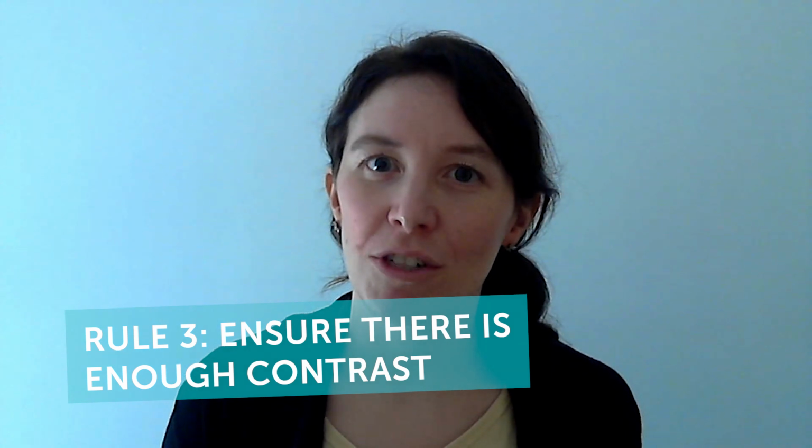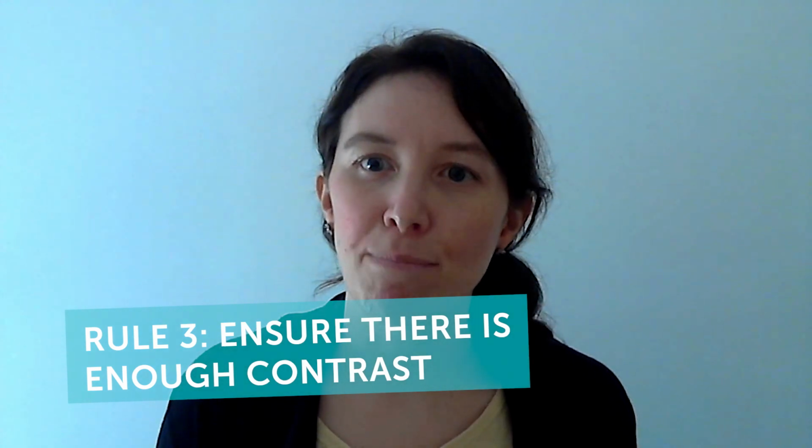Rule 3, ensure there is enough contrast. This is really important so that the text is visible and easy to read. If you have a white background, aim to use dark text. If you have a dark background, use a light coloured text.